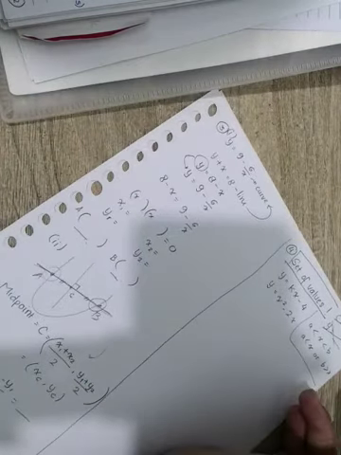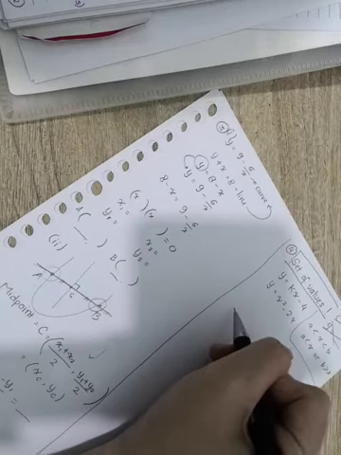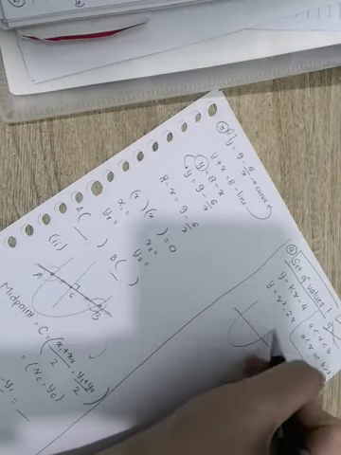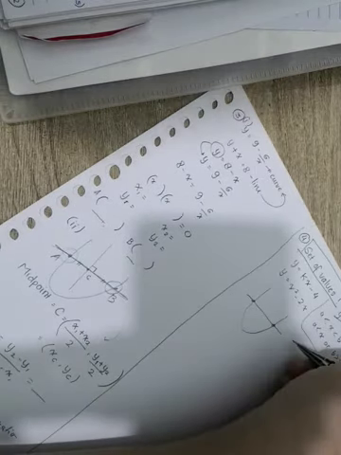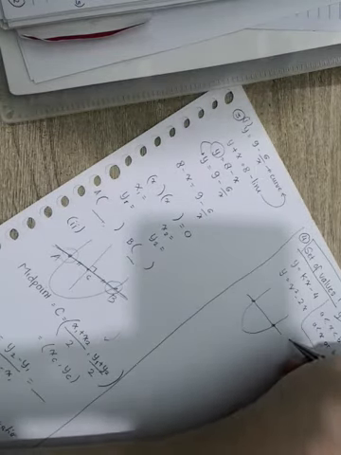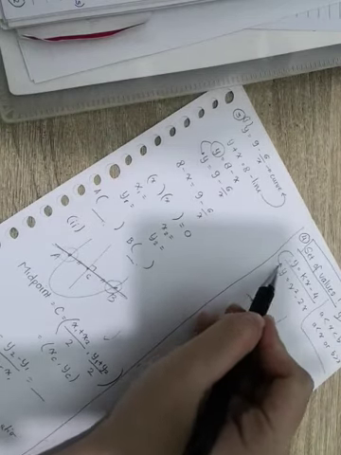Let's see. Okay, so we have intersects the curve. Okay, means we are to find these 2 points. We can again substitute. So this linear substitute into this.